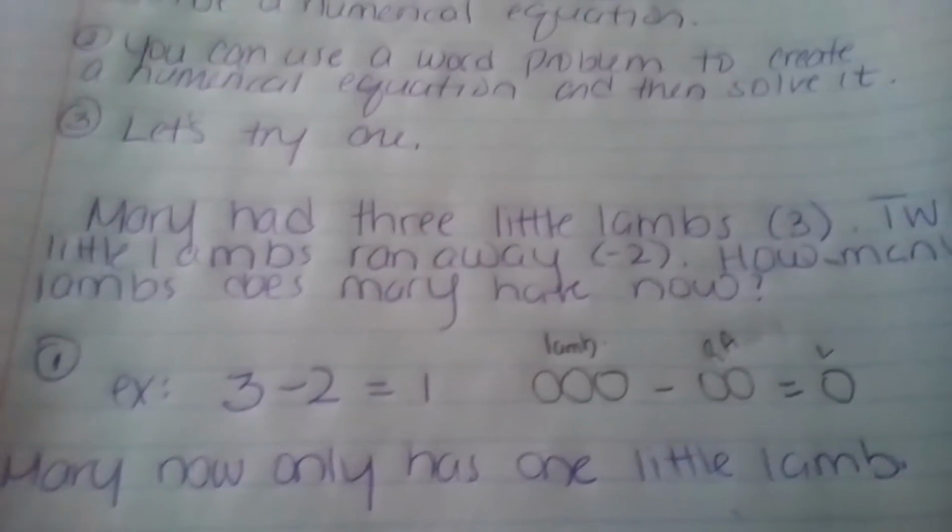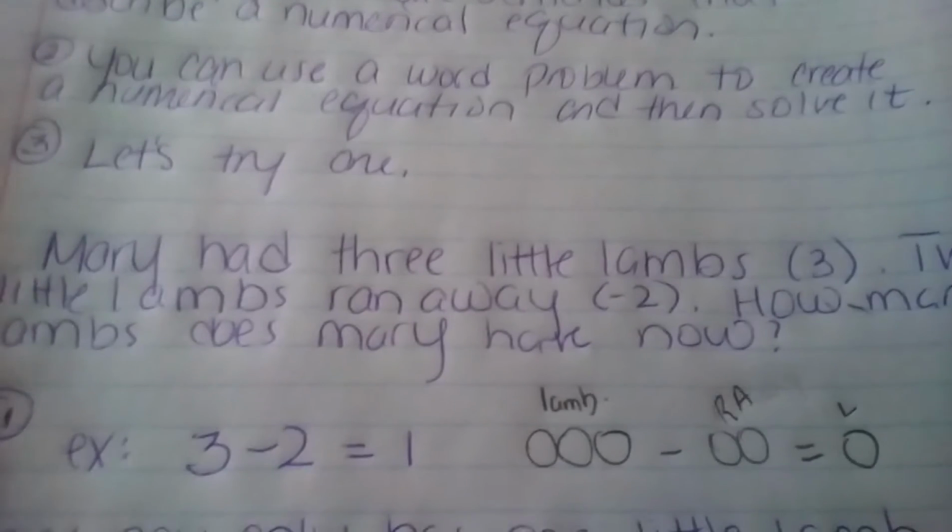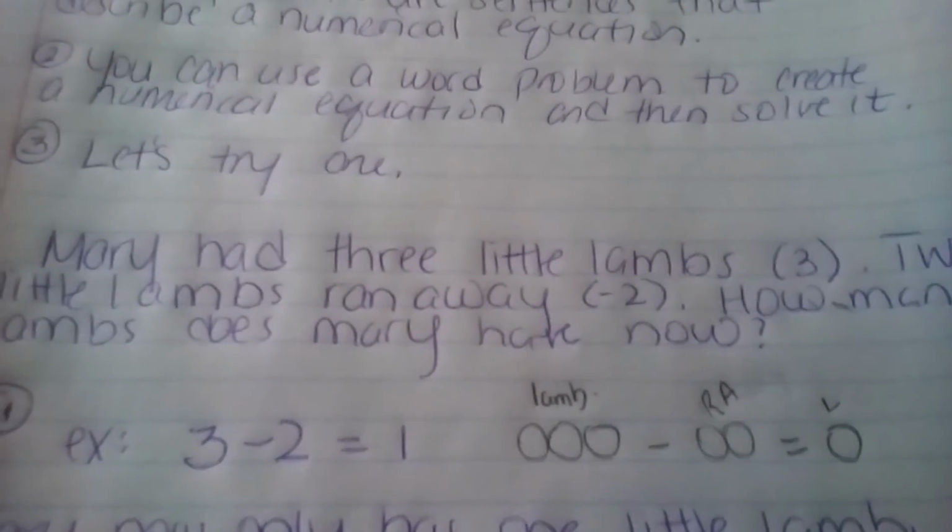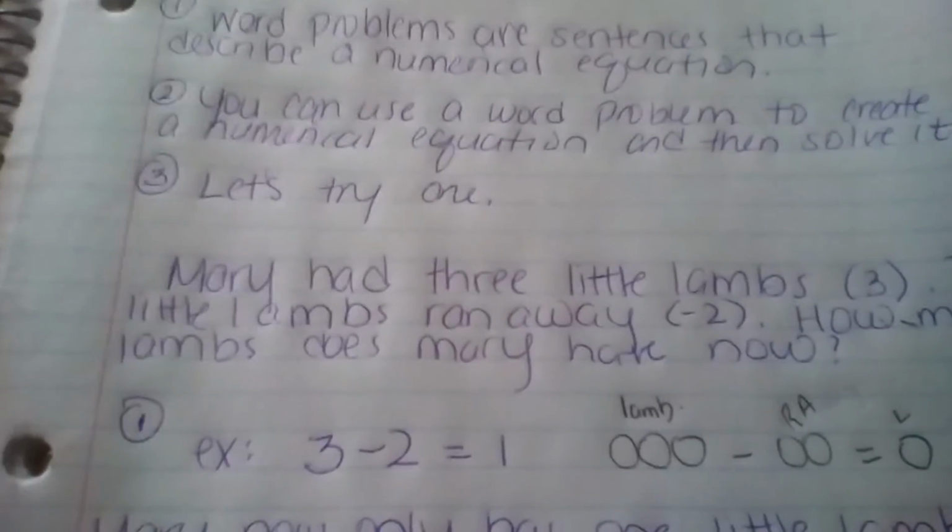There's our circles. We can even label this. Give me 1 second. So there we have 3 little lambs, 2 ran away, and we have only 1 left. And there is an equation from a word problem. Let's try another one.